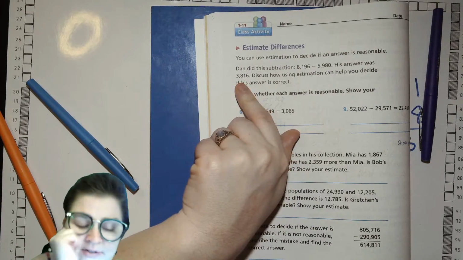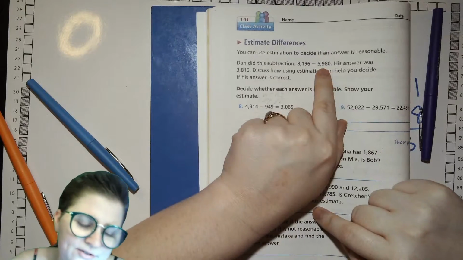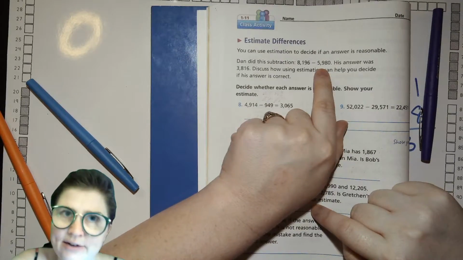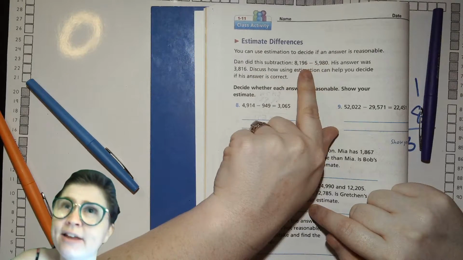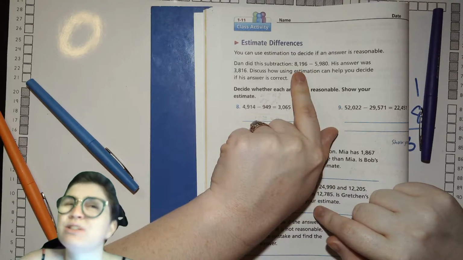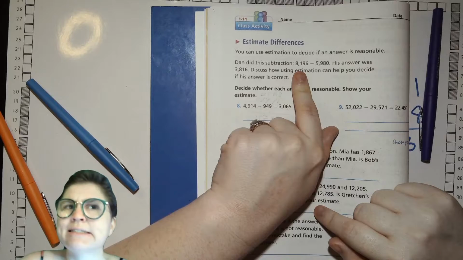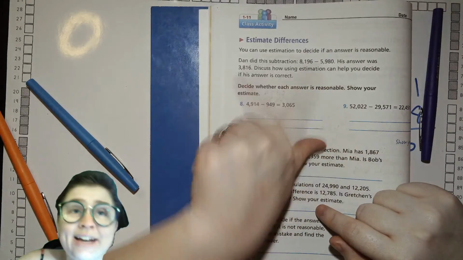So if you have 3,800 and you add that to about 6,000, together those are going to be like 9,800, and this is only 8,200. So what do you think? Was he close? Not really, right? So that's one way you could use it.